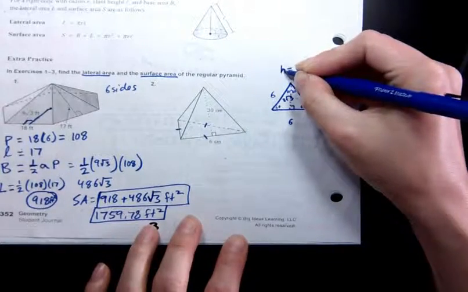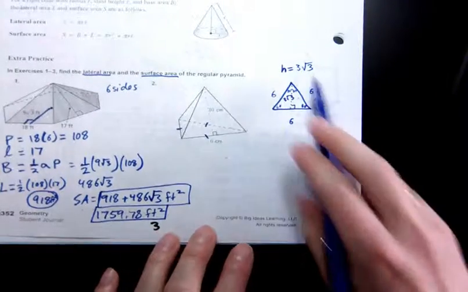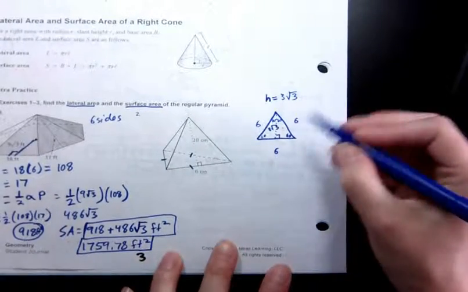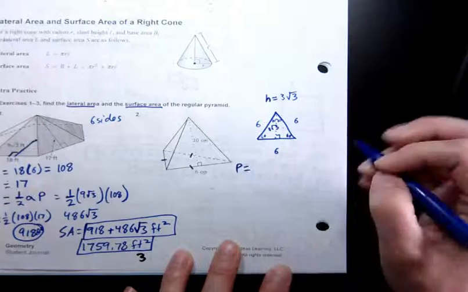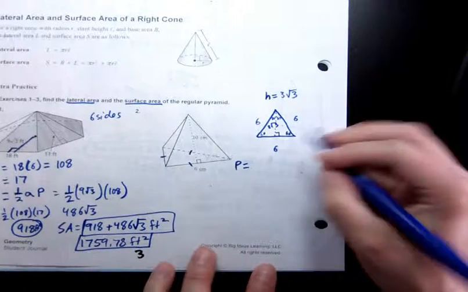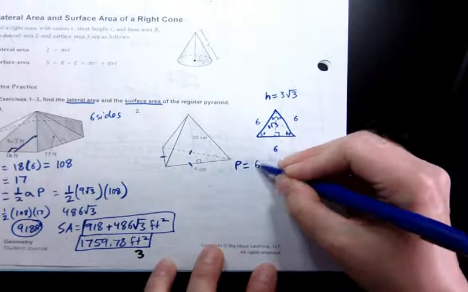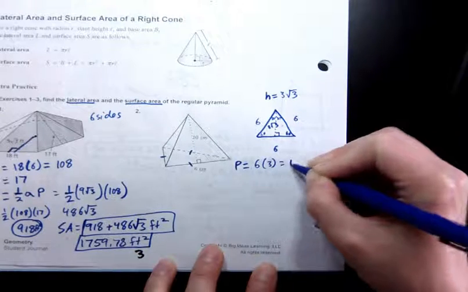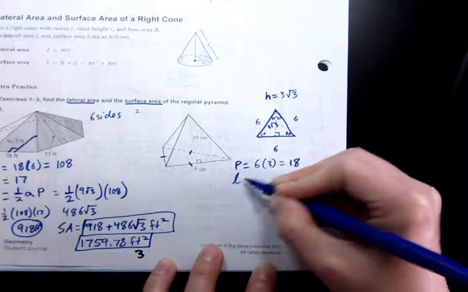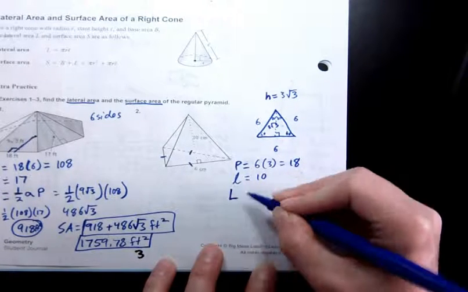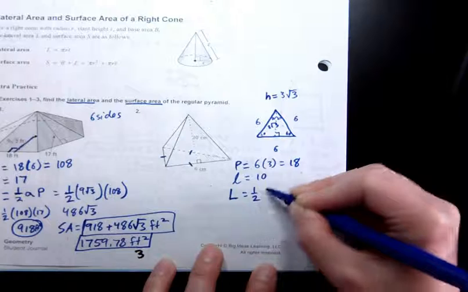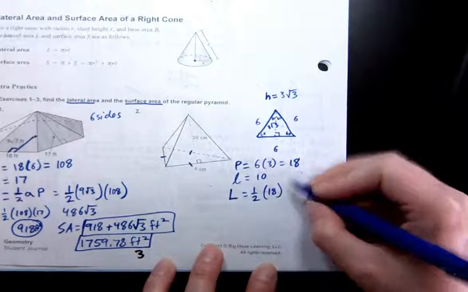Really, probably the most commonly missed problems on the test were ones that took these. Okay, so now, what is my perimeter of this one? 18. Yeah, so it's just 6 times the 3 sides, which is 18. What is my slant height? 10. Can y'all mental math the lateral area?